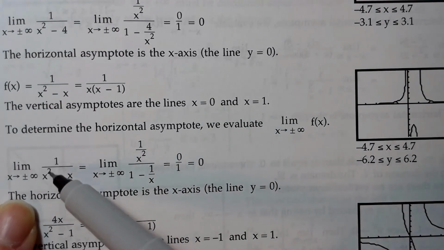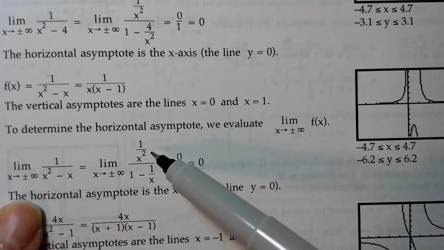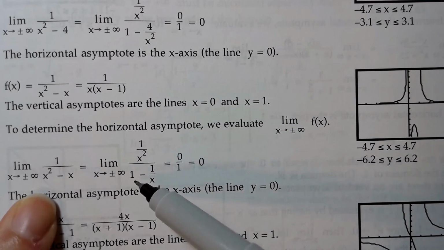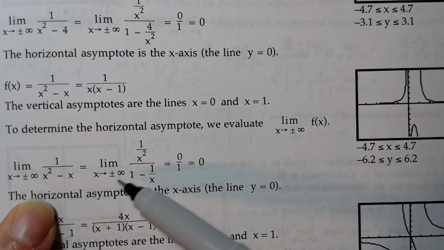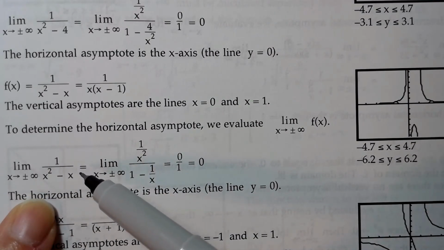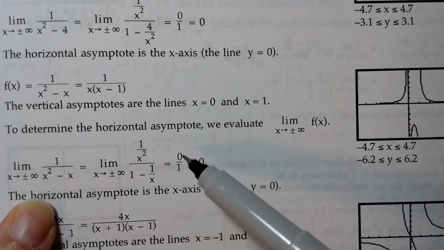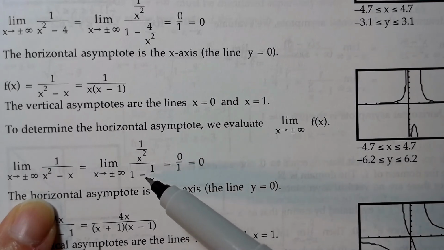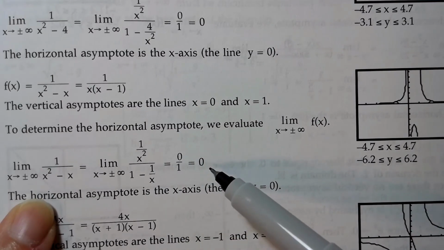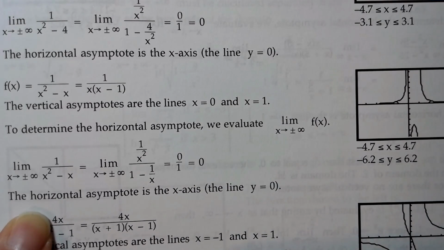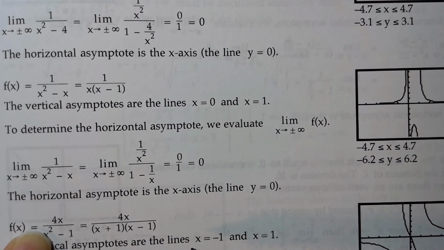We're going to divide up and down by the highest power of x, so that means we would divide up and down by 1 over x squared. In the numerator, that stays. In the denominator, x squared divided by x squared becomes the 1, and then x over x squared becomes 1 over x. And so now if we plug in positive infinity, we have 1 over a giant number is 0 over 1 minus 0 again. We get a 0. So it shows you right there that the horizontal asymptote is going to be the x-axis, or the line y equals 0.